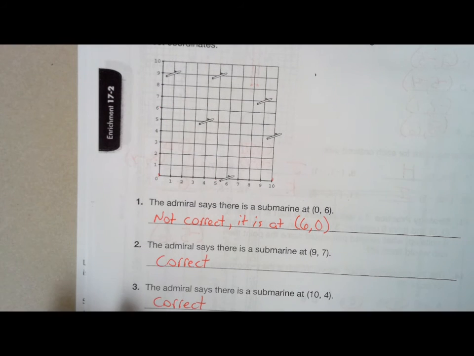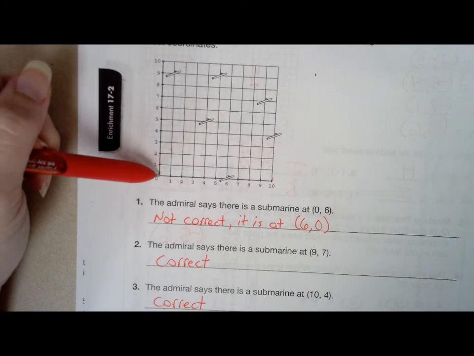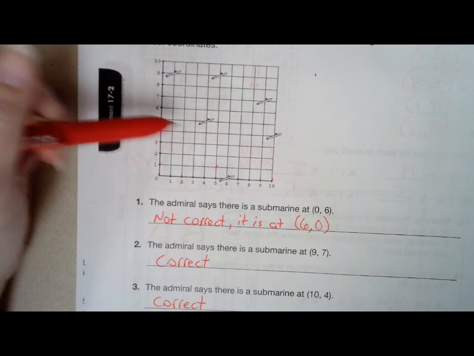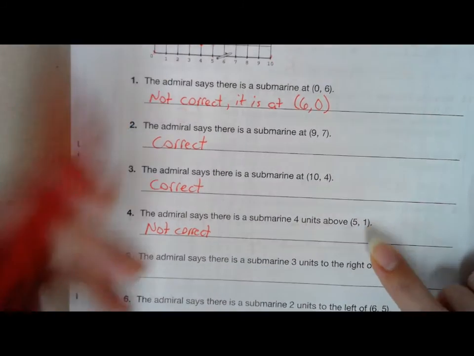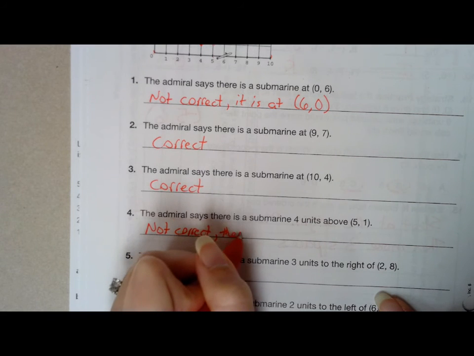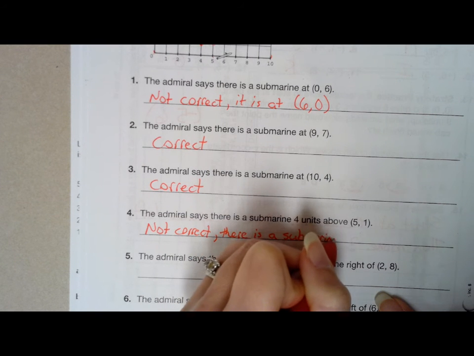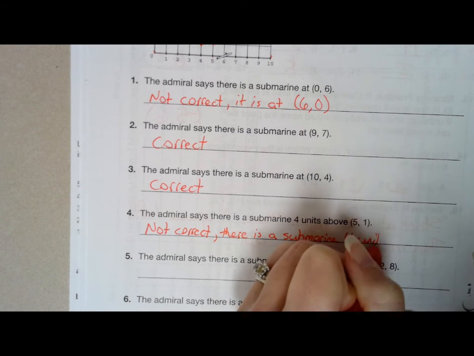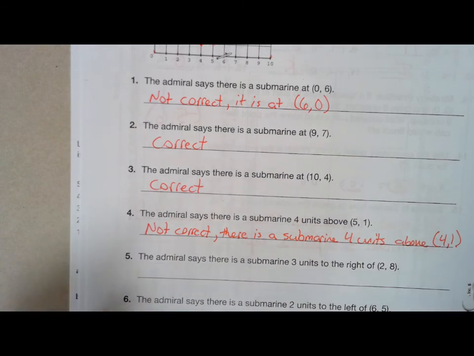No. But there is one here. So first we're going to say not correct. So he said there was one 4 units above 5,1. But there's really one 4 units above this dot, which is 4,1. So there is a submarine 4 units above 4,1, not 5,1.